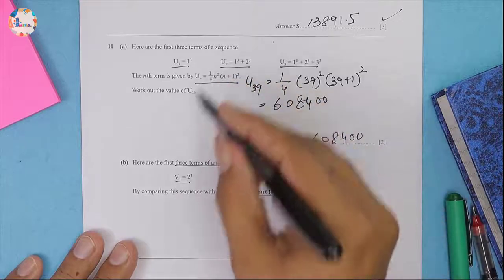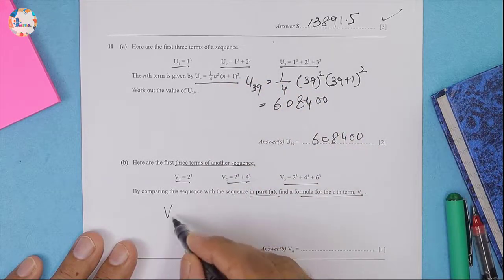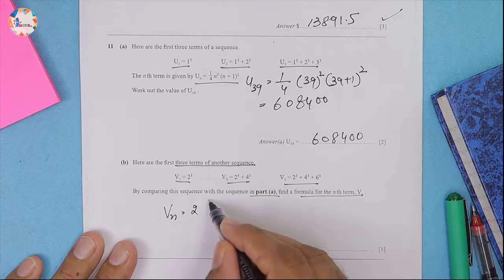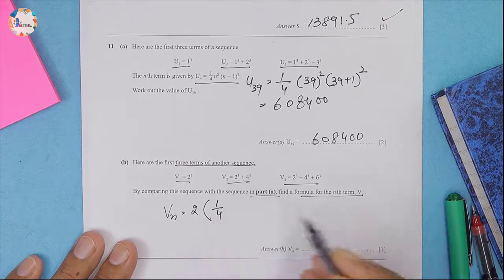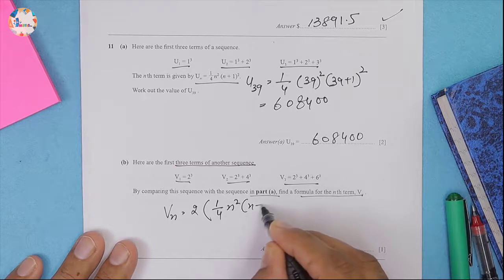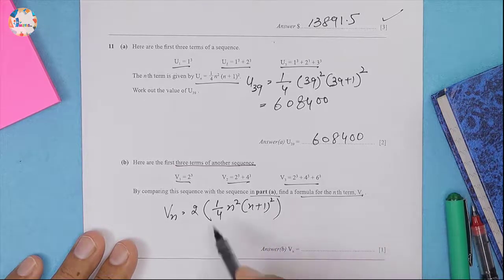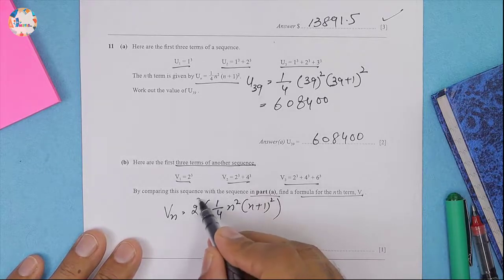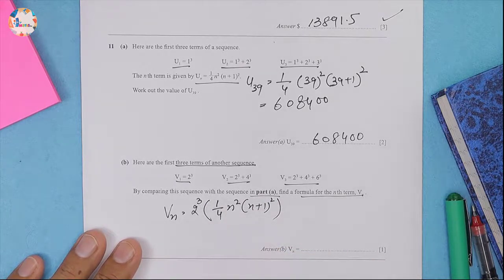So the nth term formula we can write as Vn is equal to, we will multiply the formula for this one, 1 by 4 n squared into n plus 1 whole squared, basically not by 2 but by 2 cube.